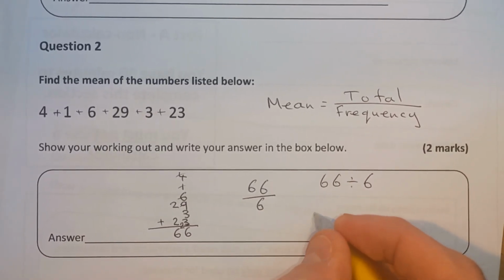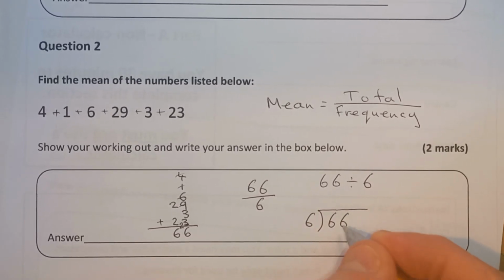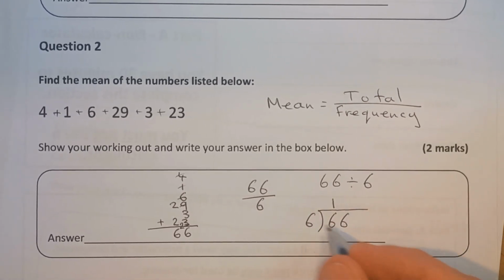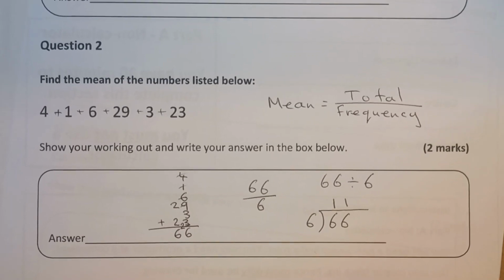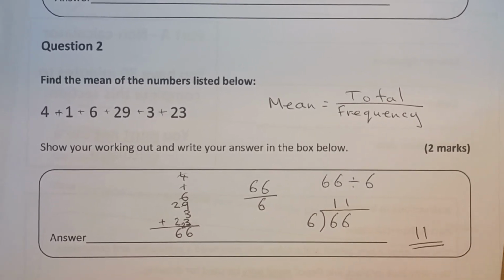So we can do this using the bus stop method. How many times is 6 going into 6? Once. And 6 into 6 again is another once. So our answer is 11. Make that clear.